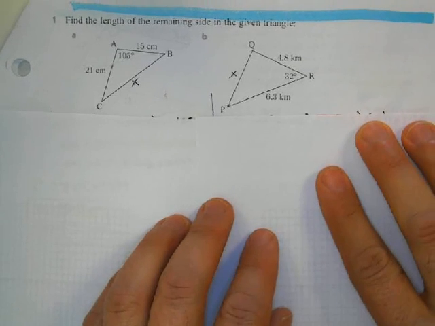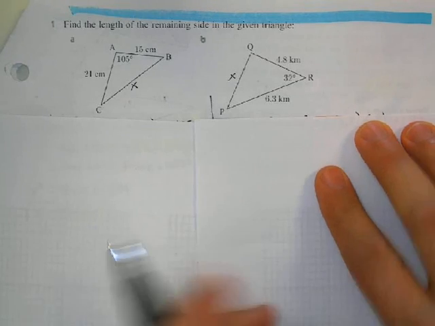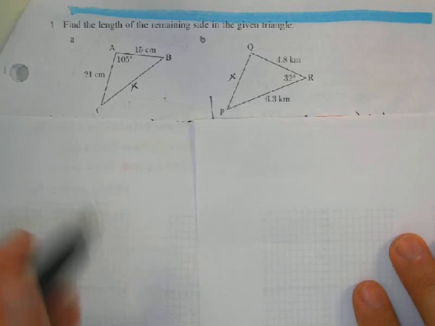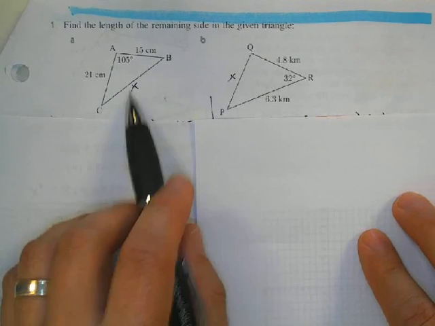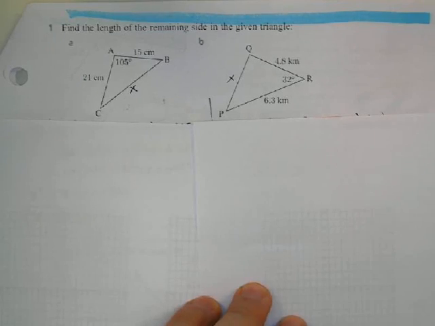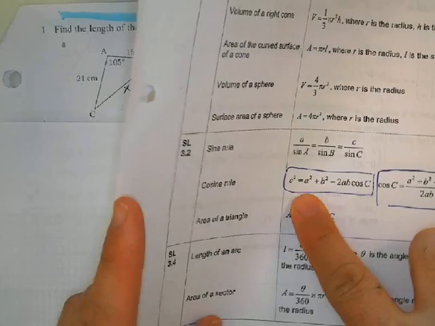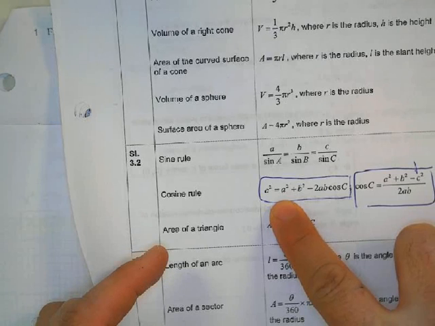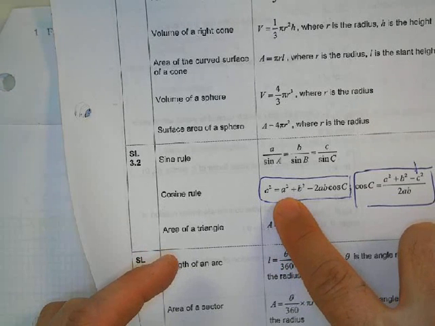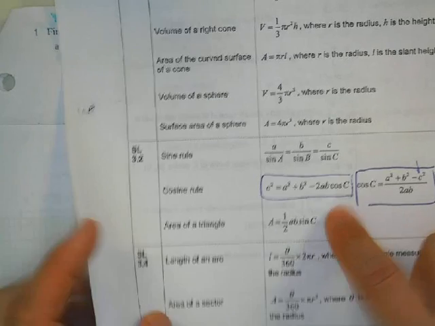All right, we're continuing with S2B cosine rule. All right, so we're trying to find the side opposite. So we're going to take out our formula sheet. We're trying to find the length of the side, so we're going to use this version of the cosine rule: a squared plus b squared minus 2ab cosine C.